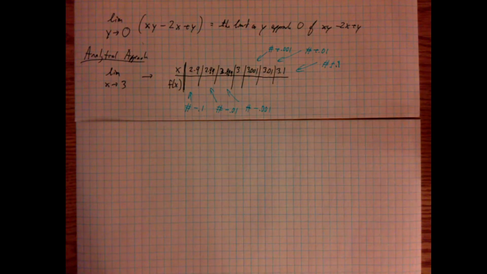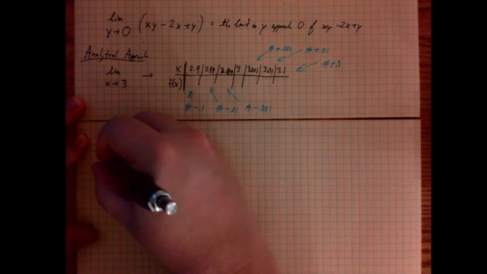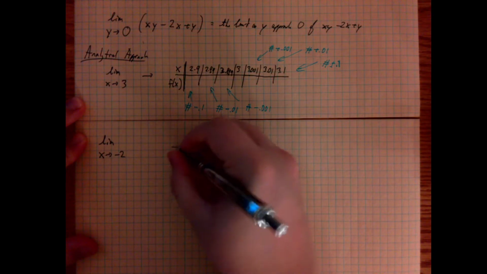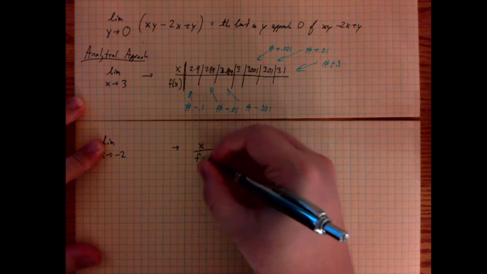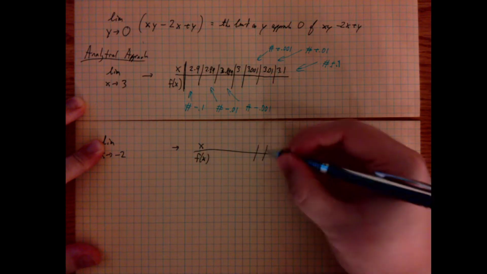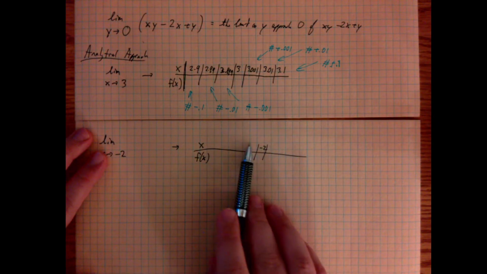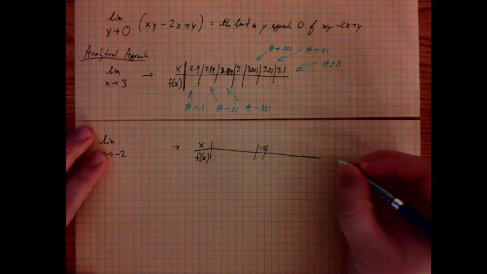Let's look at the next one. If I want to do the limit as x approaches -2, what I need to do, if I'm using the analytical approach, is start by making my table. Now, -2 is going to go here in the middle. Now, I need to choose values to the left of -2 and values to the right of -2. A calculator is helpful here if you're not comfortable with positives and negatives, or you could get comfortable.